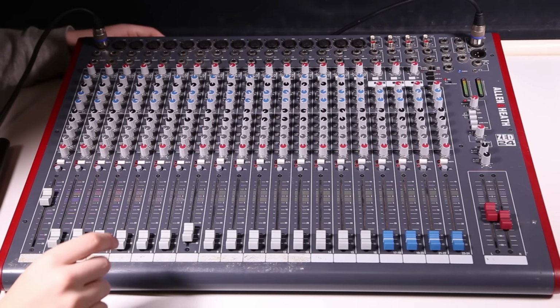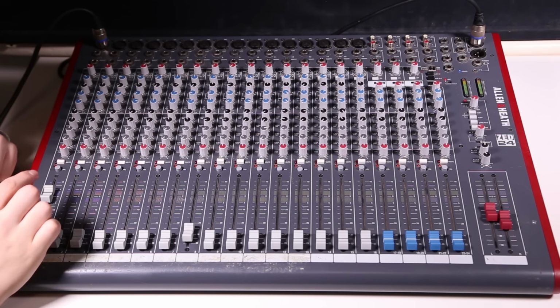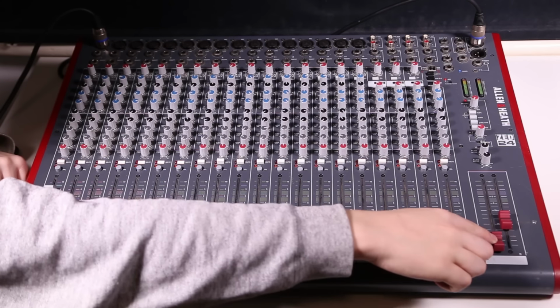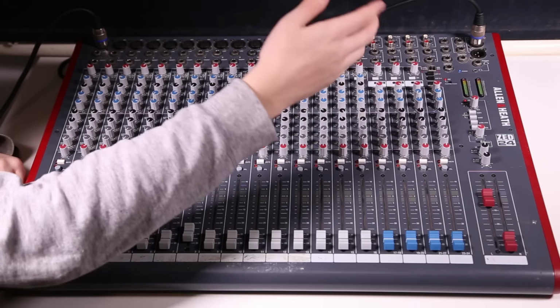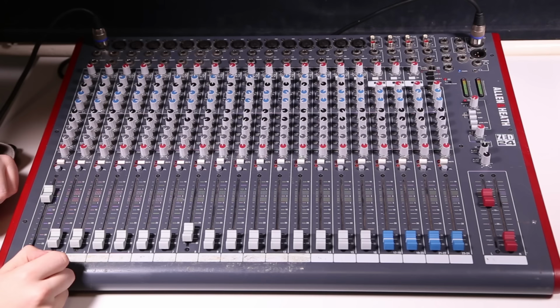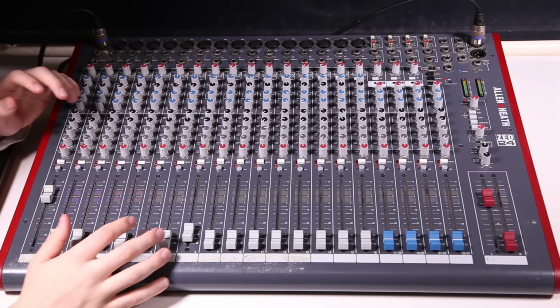Now I have a left speaker connected. So because I've got this channel turned up, I can go over to the master fader, turn the left channel up, and if I had any speakers connected, that would be working right now. So it's pretty easy, it's not that complicated despite all the buttons.